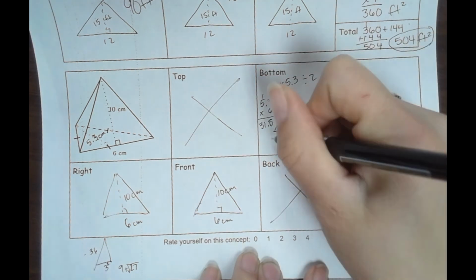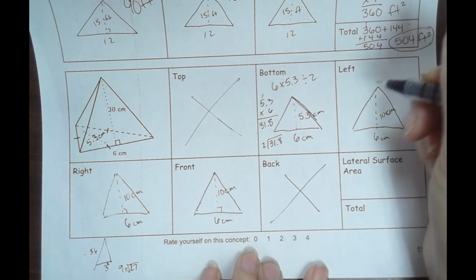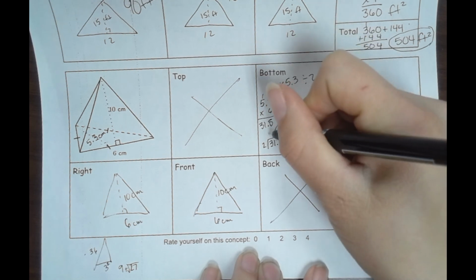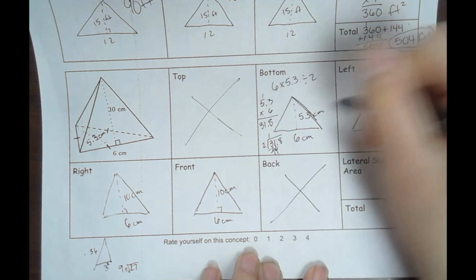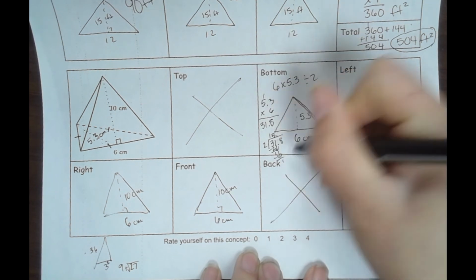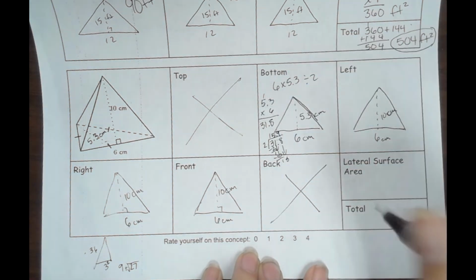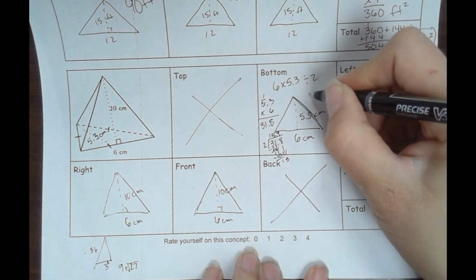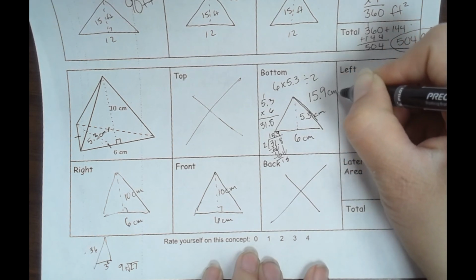So 31.8. 31.8 divided by 2. 2 goes into 3 one time, minus 2 gives me 1. Into 11, 2 goes into 11 5 times, minus 10 gives me 1. Bring down the 8. 2 goes into 18 9 times. So in other words, this one has an area of 15.9 centimeters squared.